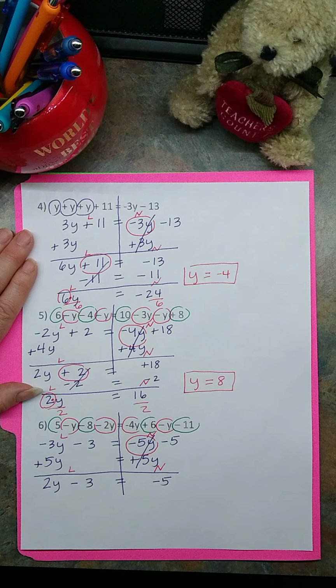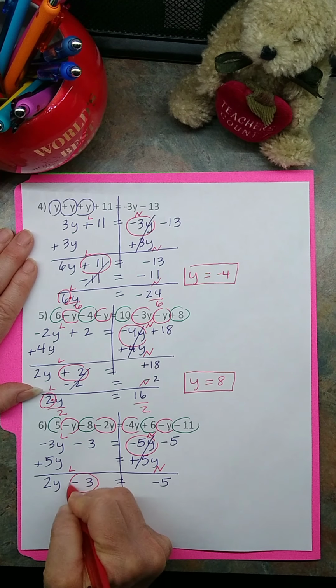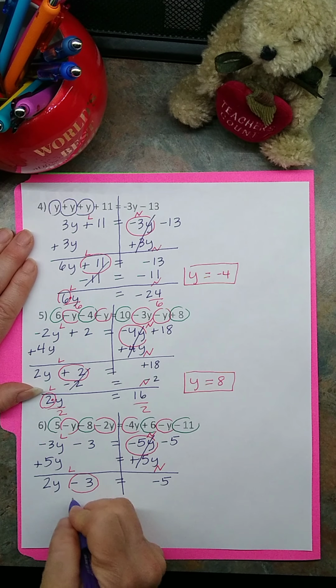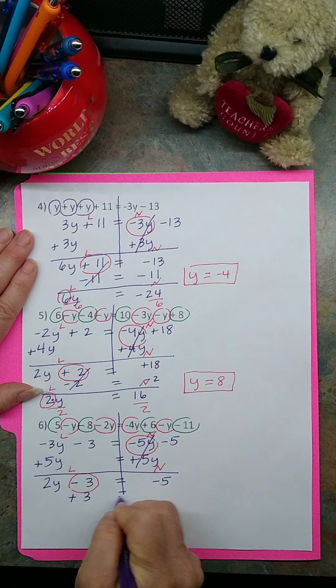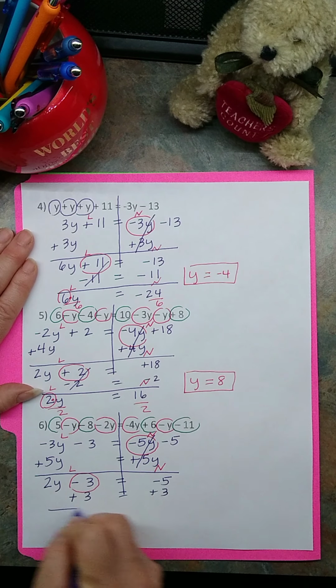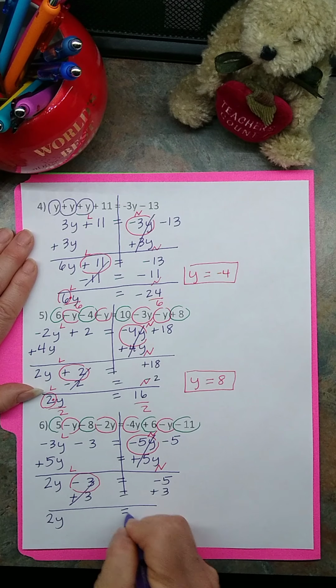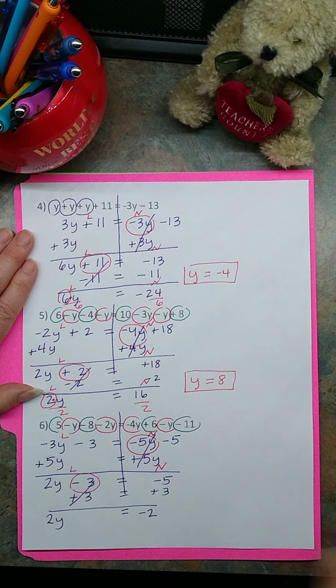Get rid of adding and subtracting first. That's the -3. How do you get rid of -3? Add 3 to both sides. And you get 2y is equal to a negative 2.